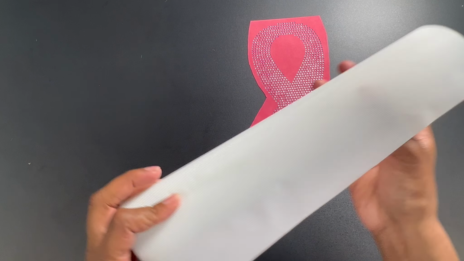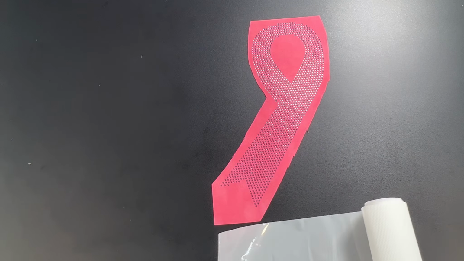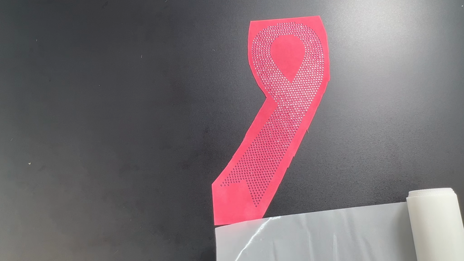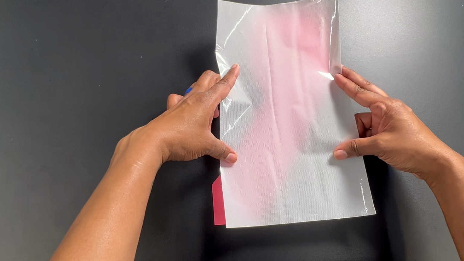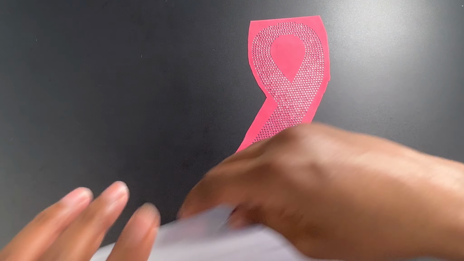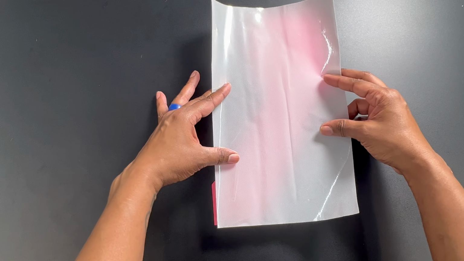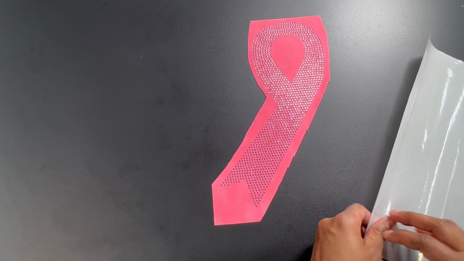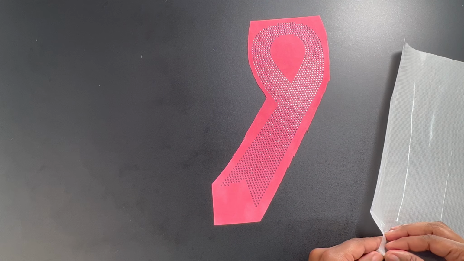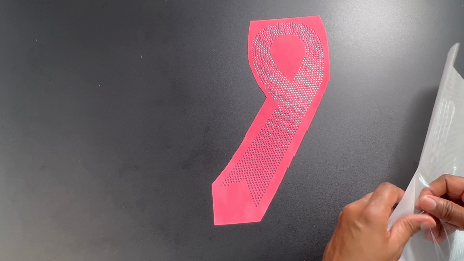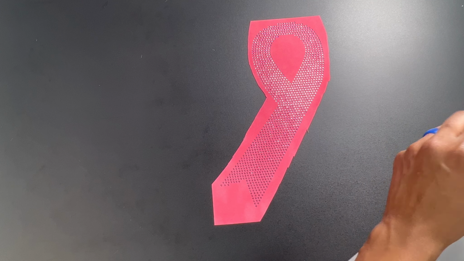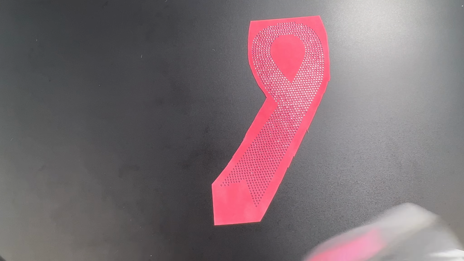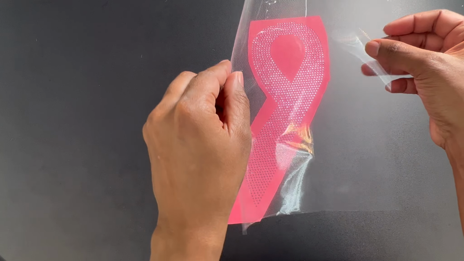All right, now we have some transfer paper. This transfer paper is not the same transfer paper that you use with regular vinyl. So cut it down to size, making sure. Sometimes in trying to save and not only use what I need, I'll cut it too short and have to end up wasting because I gotta cut another piece. Well, it's not wasting because it gets used for something else.